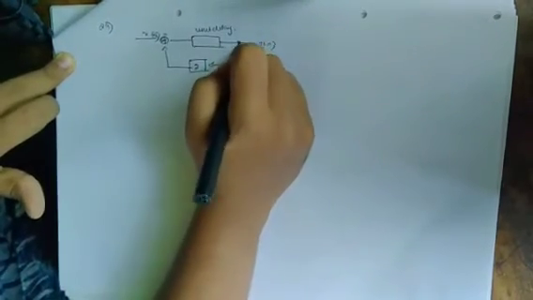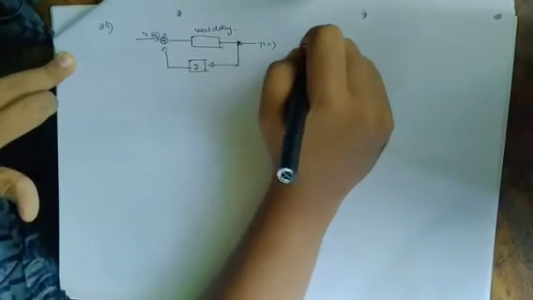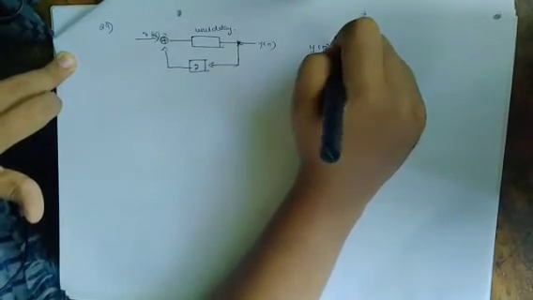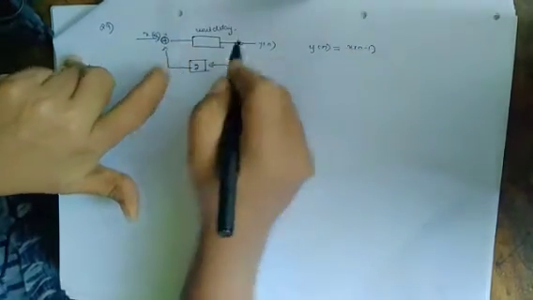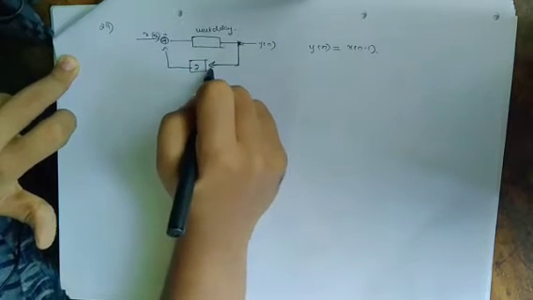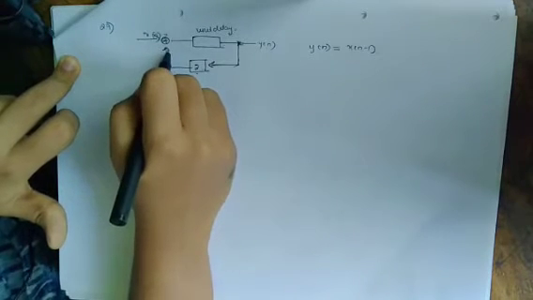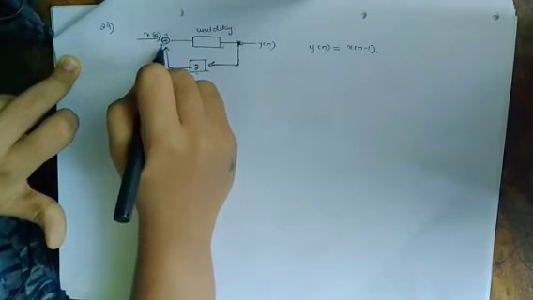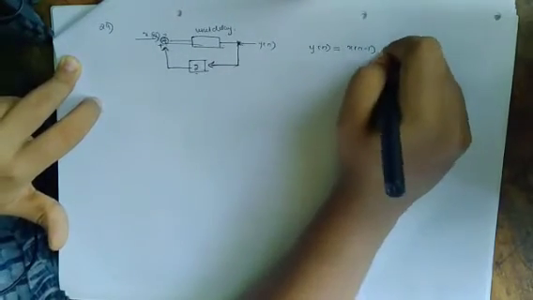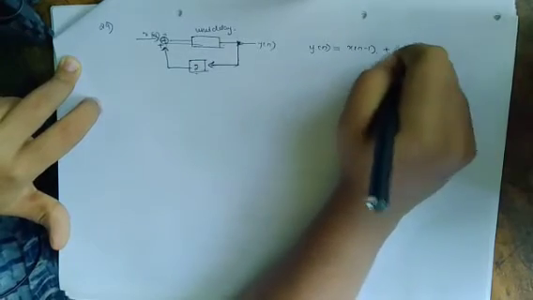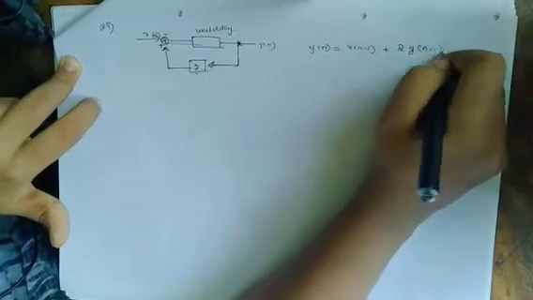Let's see, y of n is actually a sum of these two, right? So y of n is equal to x of n minus 1, and y of n is feedback, and it is multiplied by 2, and then it is coming here, that is added here, and then it is given a delay. So that will be, I'm taking y of n, multiplied by 2, and it is delayed by 1.